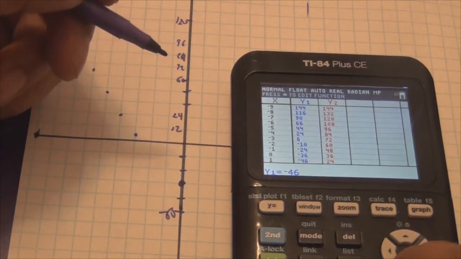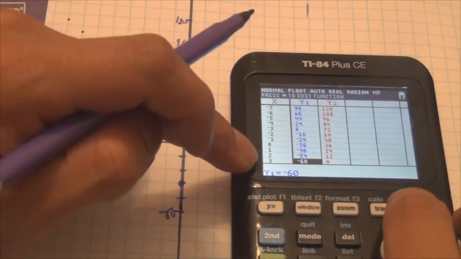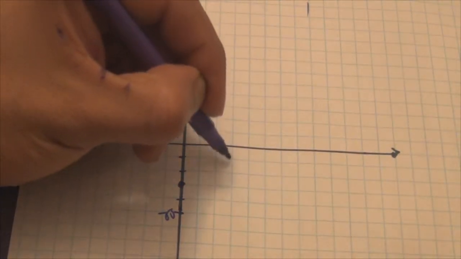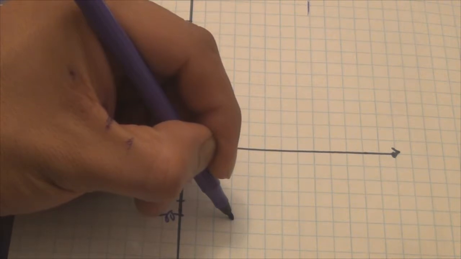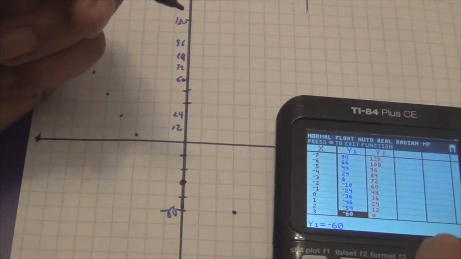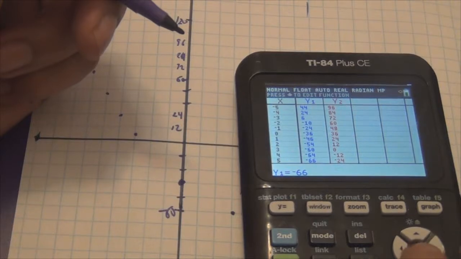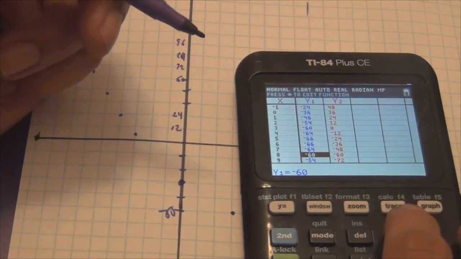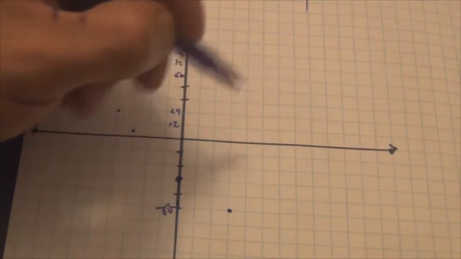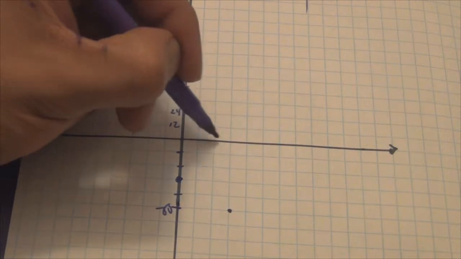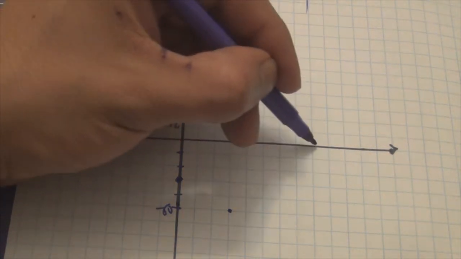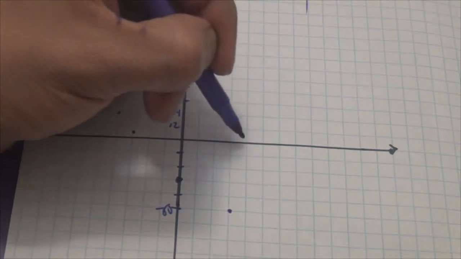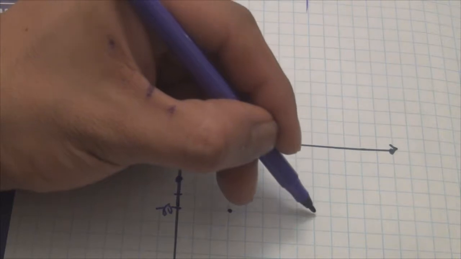All right, let's graph another point that is big. 3 comma negative 60, because I'm getting tired of this. 1, 2, 3 comma negative 60 right here. Next point, let's try 8 comma negative 60. 1, 2, 3, 4, 5, 6, 7, 8, comma negative 60.